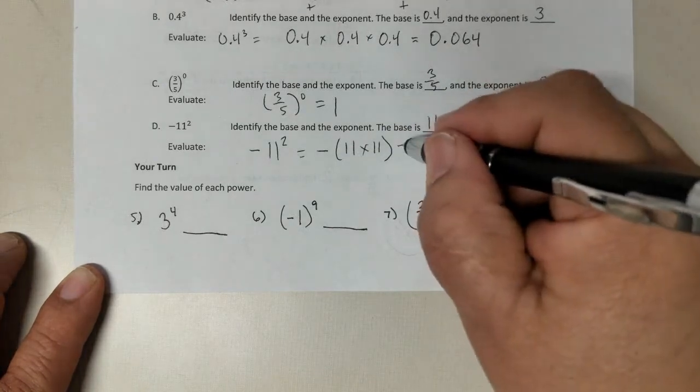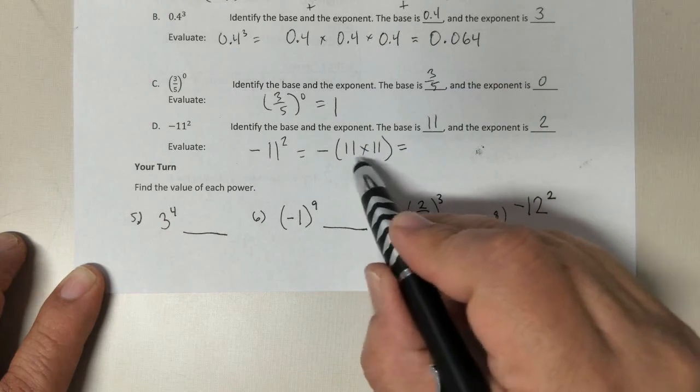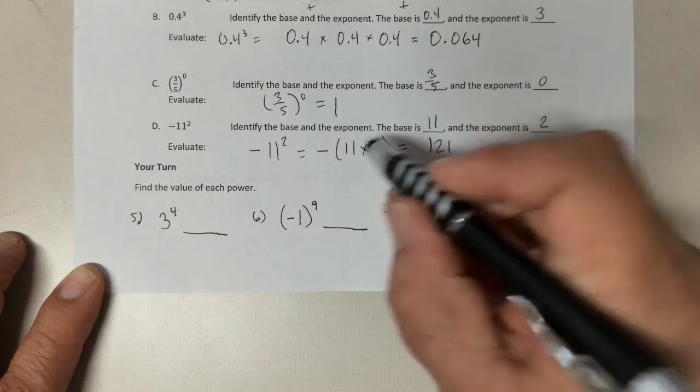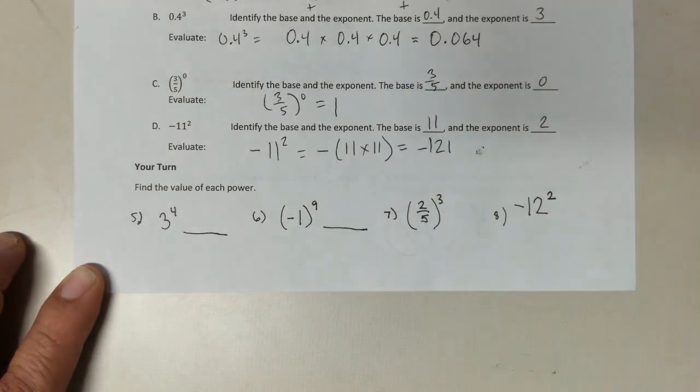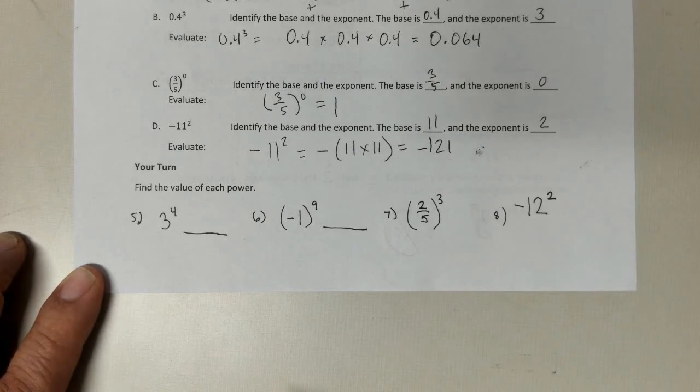Okay, which is going to give me, we're going to simplify what's in the parentheses, which is 121, and we're going to keep this where it was. So the opposite of a positive number squared is a negative number, and here is your answer.